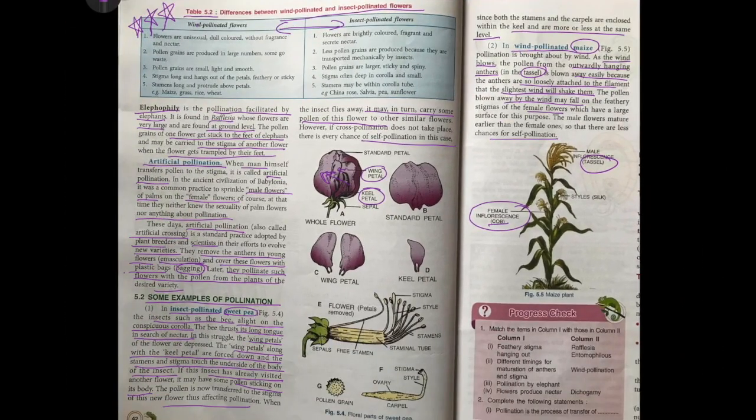So with this, I come to the end of this section of this chapter. In the next upload, we are going to talk about fertilization. So please go through it, children.